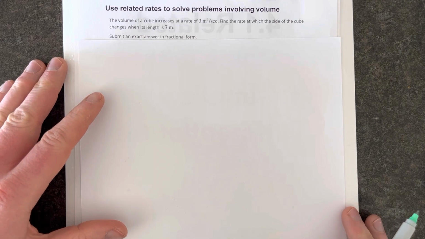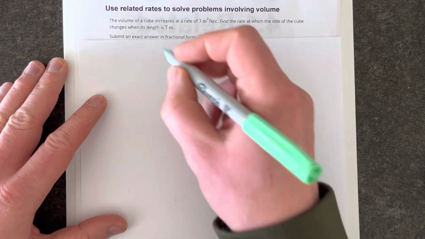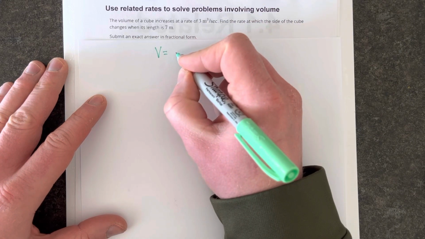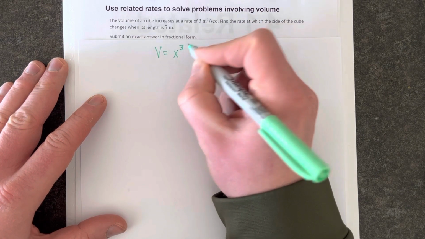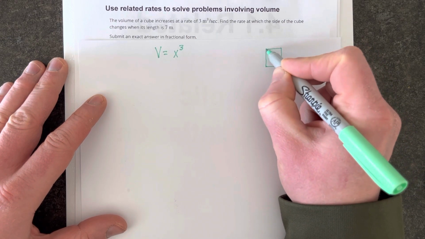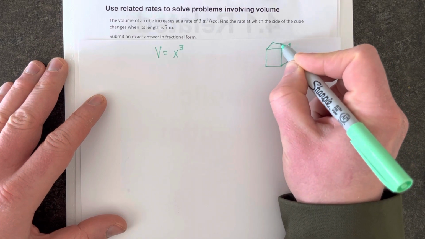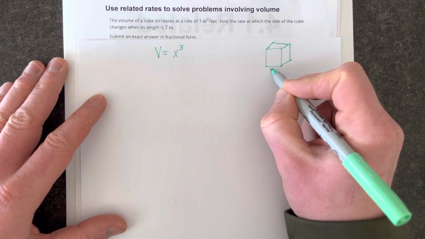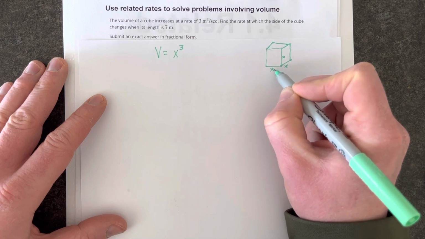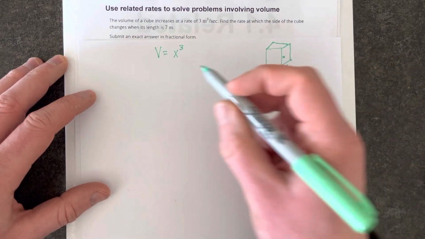So the first thing we need to understand is that for a cube, all the sides are the same, and we've got 3 sides. So the volume equation for a cube would be V equals, I'm going to call it x cubed. And so you have this cube out here. I'll do my best to draw a cube. Looks like so. And you've got an x value here, an x value here, and an x value here. So this would be a width, this would be a length, and this would be a height. So volume equals x cubed.